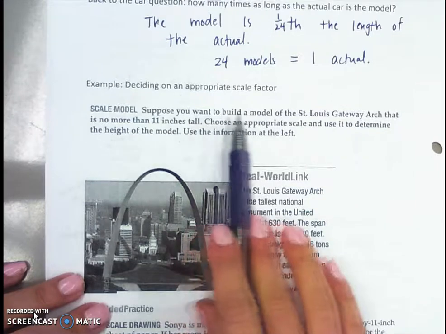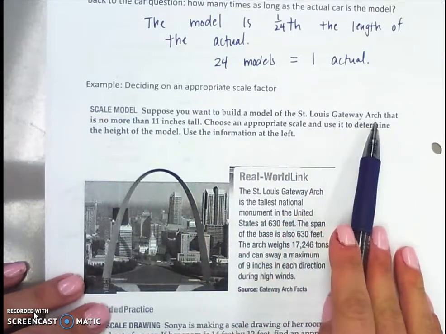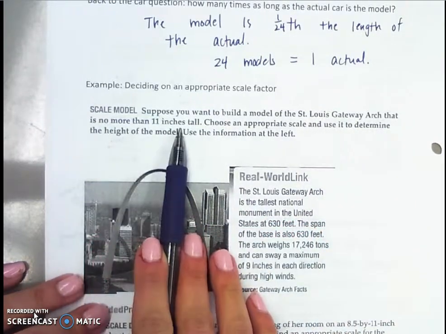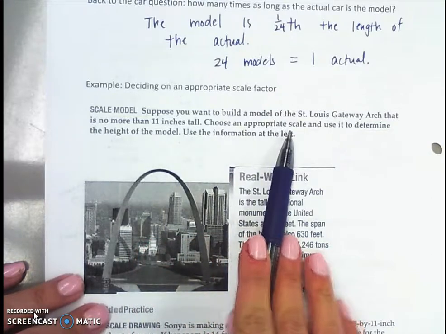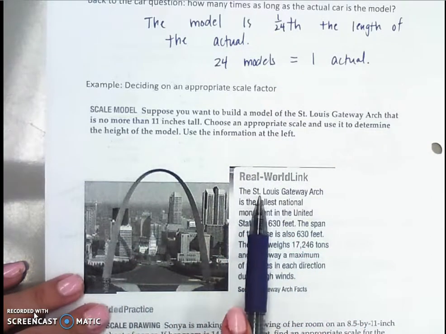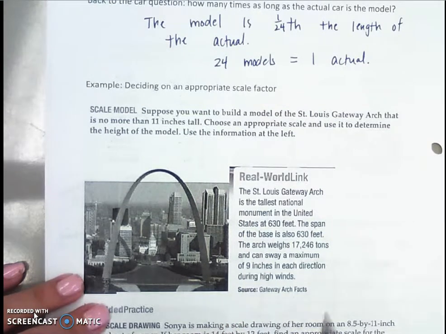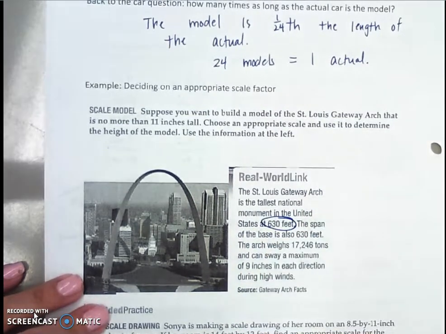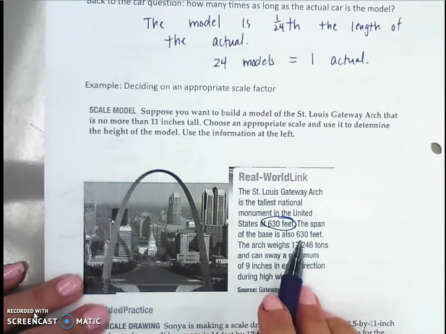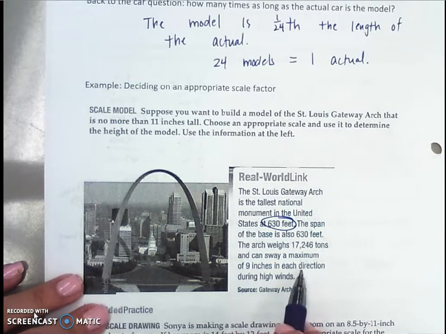So we want to build a model of the St. Louis Gateway Arch. It's no more than 11 inches tall. We need to choose an appropriate scale and determine the height. So they tell you that the Gateway Arch is the tallest national monument. It's 630 feet. The span of the base is also 630 feet, and it weighs over 17,000 tons, and it sways 9 inches in each direction during the wind.